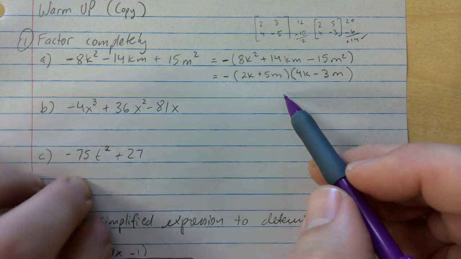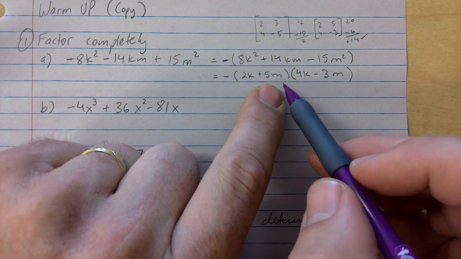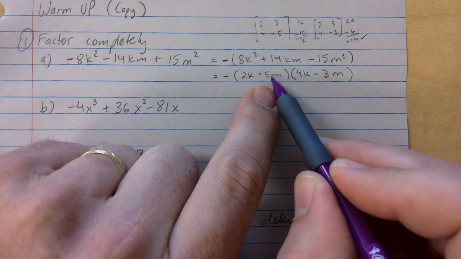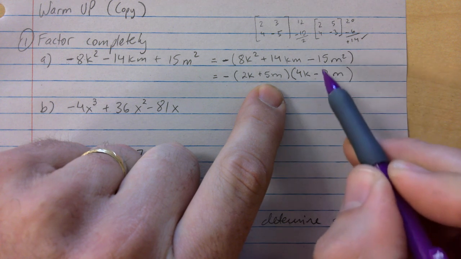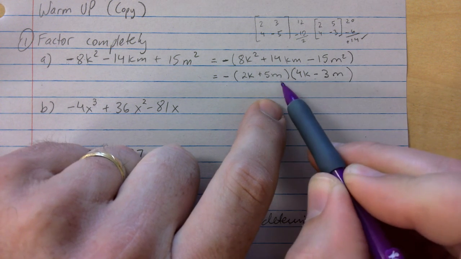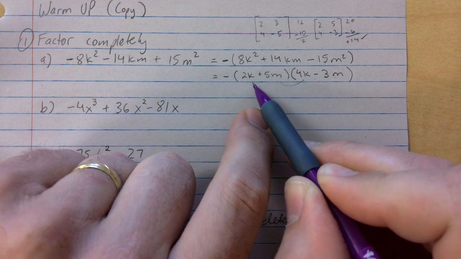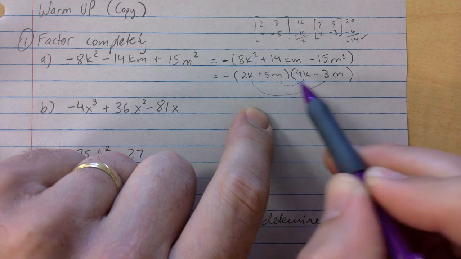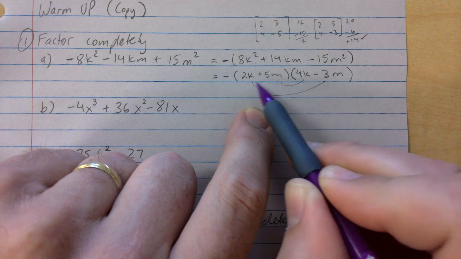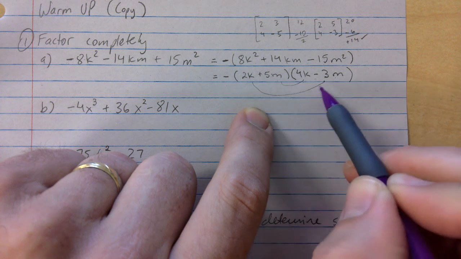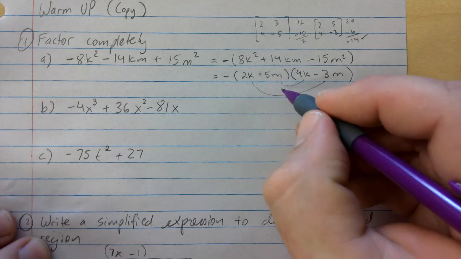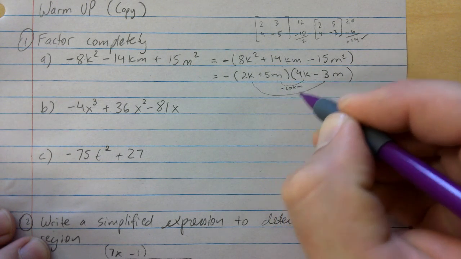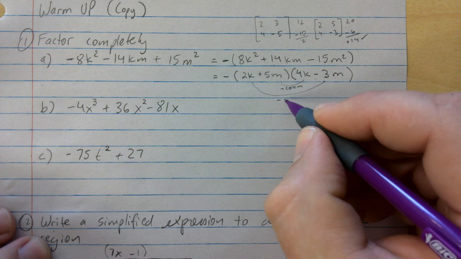You could do a quick check, right? If you go 5m and negative 3m, you're going to get a negative 15m squared. That's good. And then you do the double smiley face, right? 20km minus 6km. That would work out to the plus 14 that you're looking at there, right? This is plus 20km minus 6km.